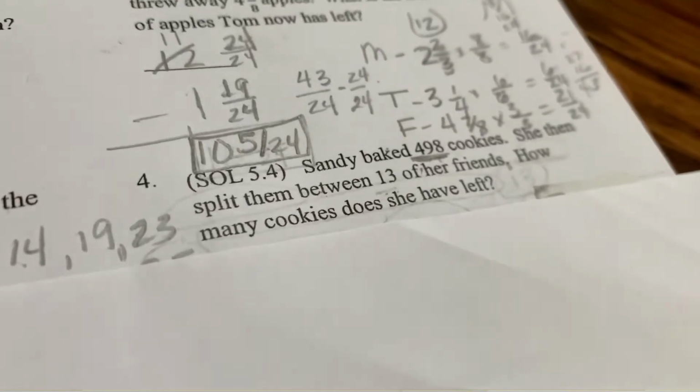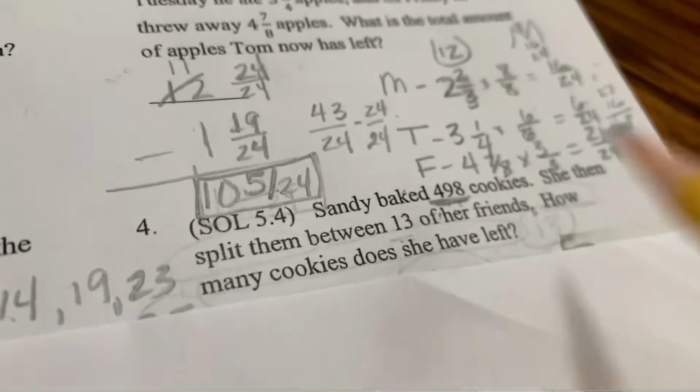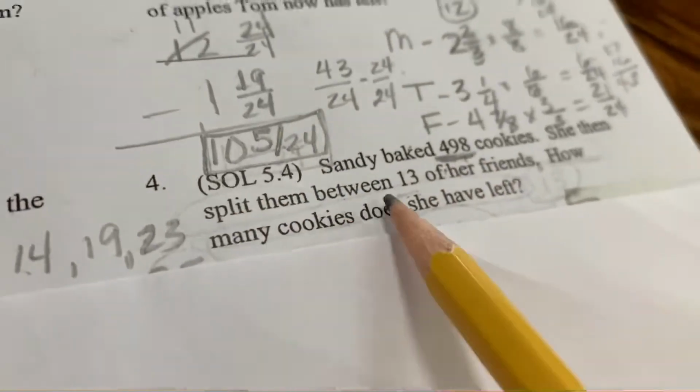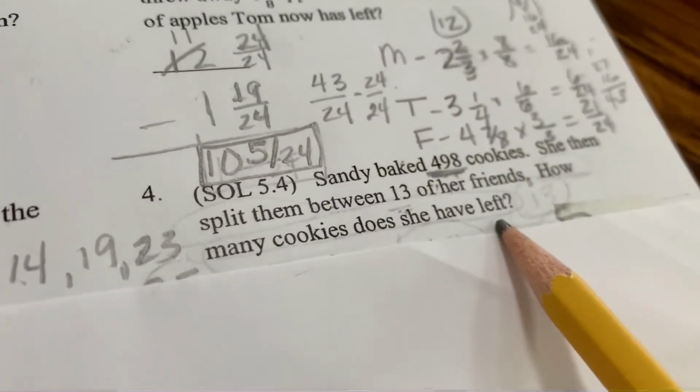Problem number 4 on Tuesday is a word problem. It says Sandy baked 498 cookies. She then split them between 13 of her friends. How many cookies does she have left?